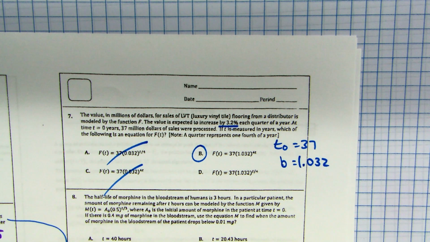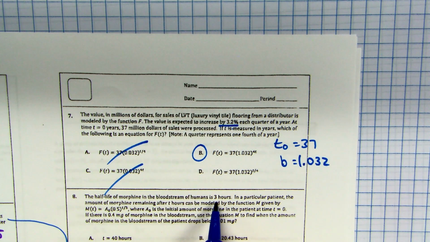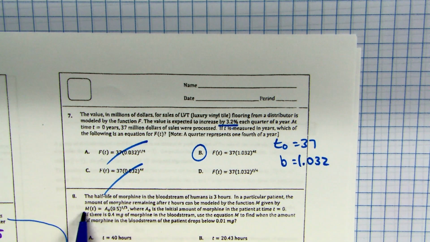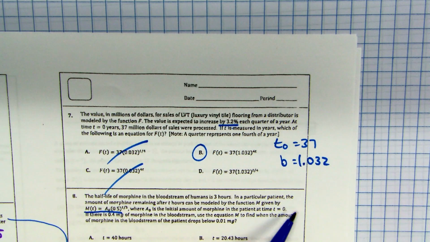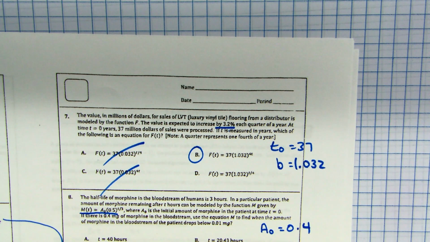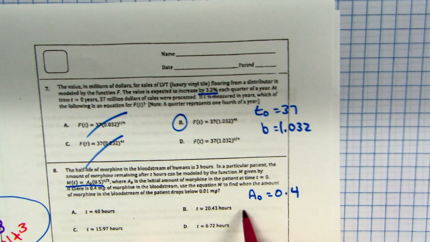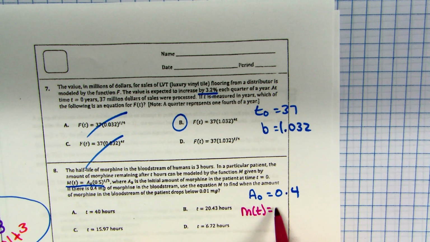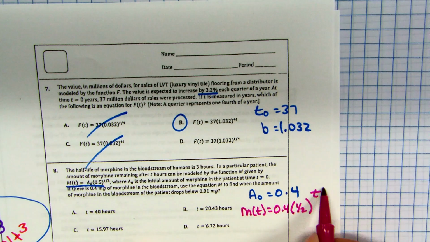All right, half-life of morphine in the bloodstream. It takes 3 hours for half of the morphine to come out of your blood, okay? And they have an equation that represents that. Thank you very much, we didn't have to come up with the equation. A sub 0 is the initial amount of morphine in the patient at time equals 0, and for this particular patient that was given to us. So I can plug that in. M of t equals 0.4 times the half-life, t over 3.